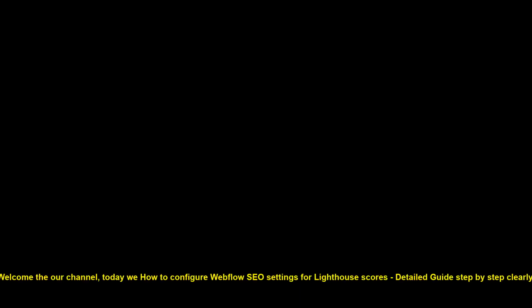To configure Webflow SEO settings for optimal Lighthouse scores, begin by logging into your Webflow dashboard. Select the project you want to optimize. Navigate to the Pages section in the left sidebar. Choose the page you want to configure, or use the site settings for global SEO adjustments.